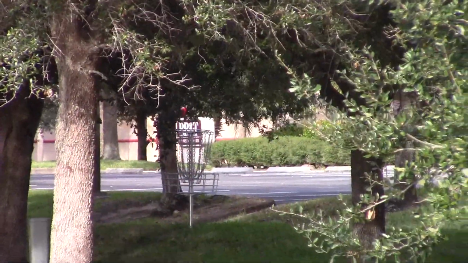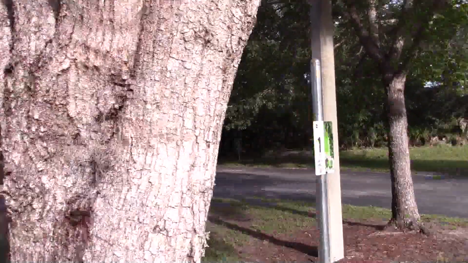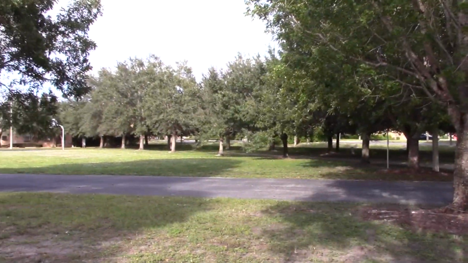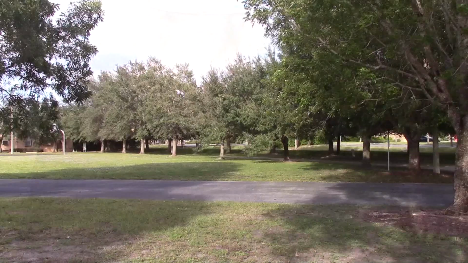Number 1 at Riverside Church, supposedly 243 feet. Got to keep it low because of those trees.